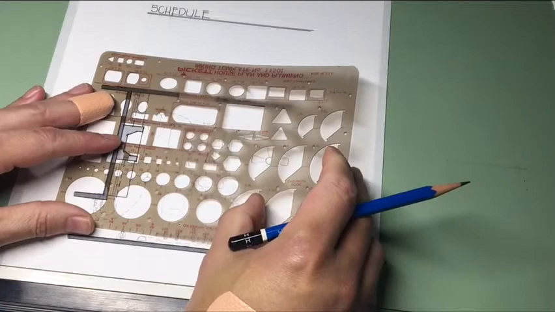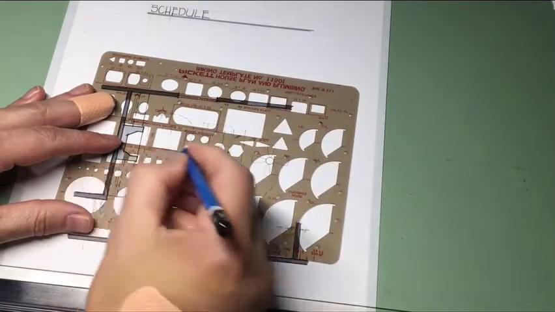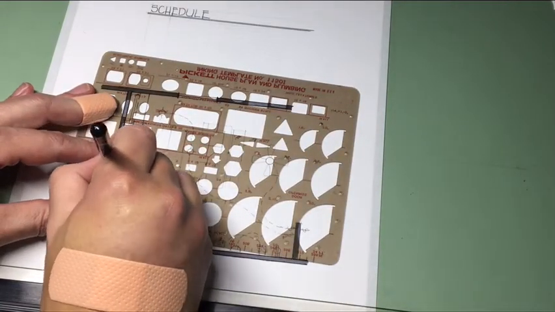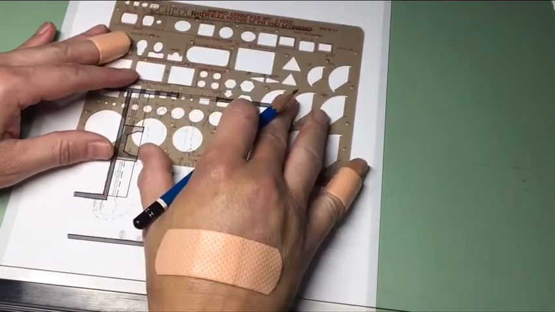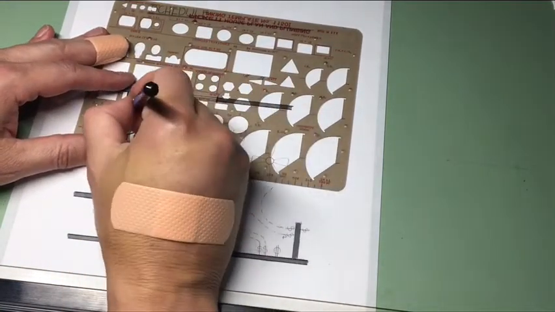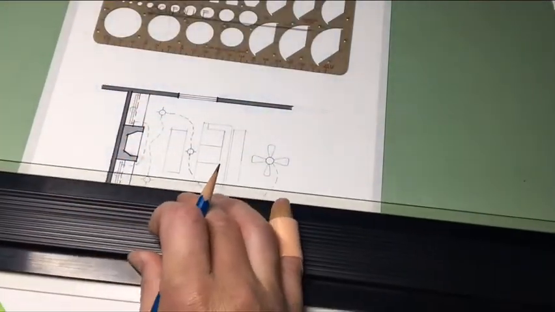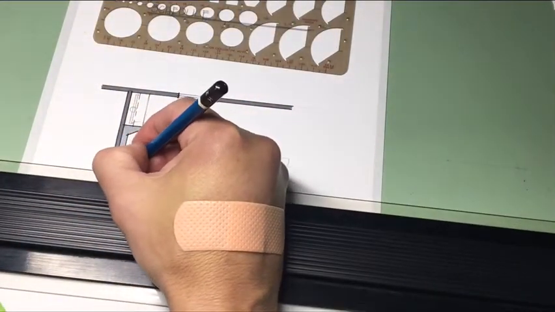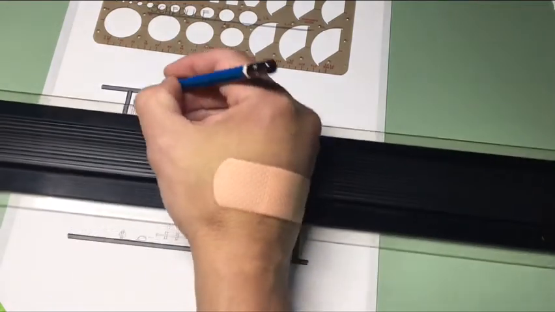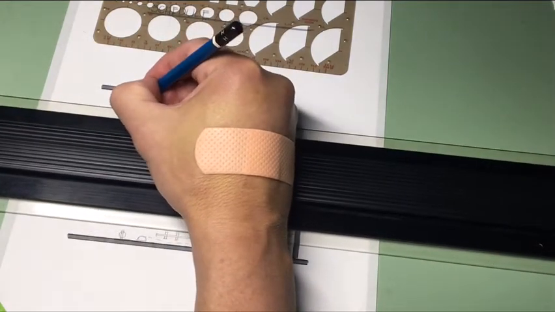So then I can come over here and I can put a little circle, and unfortunately that's going to kind of be over the top of where my light was, but well, it's the way it is. All right, and then it's going to be out like that. 2 lines right there.